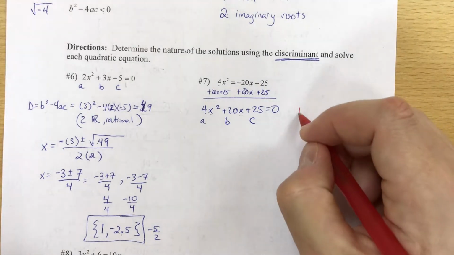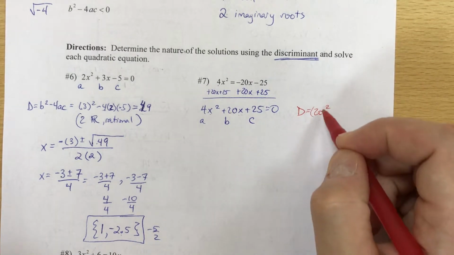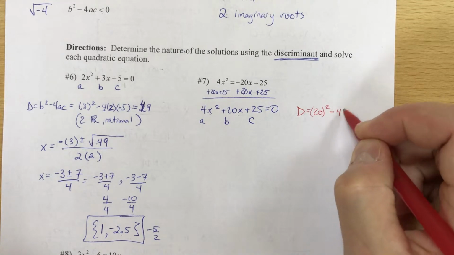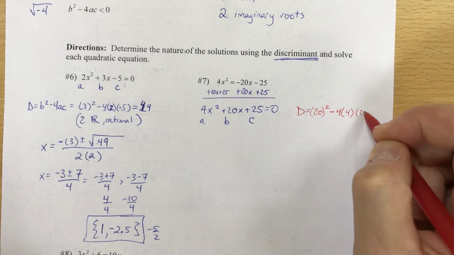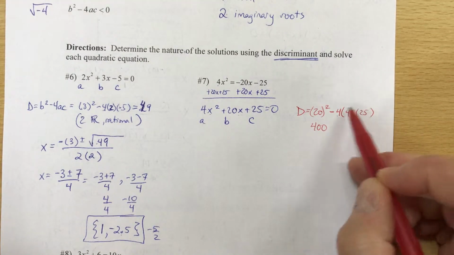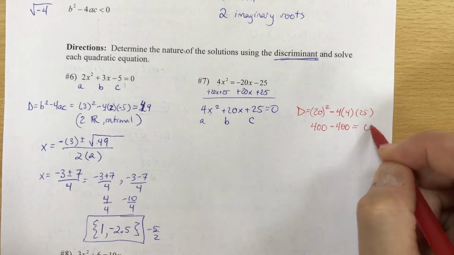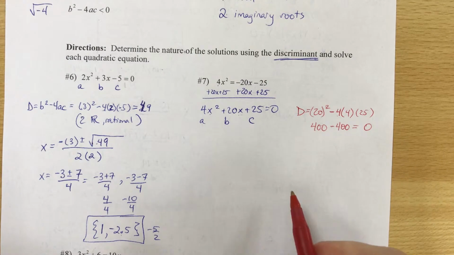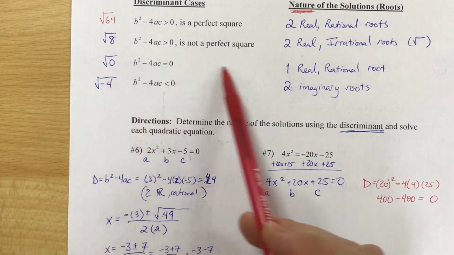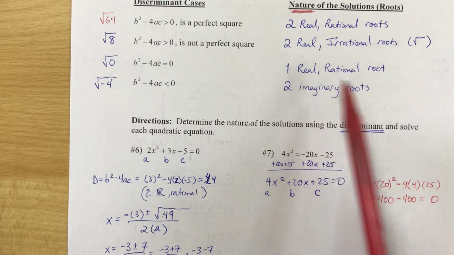All right, on the side, the discriminant is b squared. In this case, I don't really need the parentheses because it's a positive number. I'll put them anyway. b squared minus 4 times a times c. That's 400. Negative 4 times 4 times 25. You multiply them all at the same time. That's minus 400. Oh, that's 0. So the discriminant is 0. And when that's the case, you get one real rational root. So we should only get one solution here.